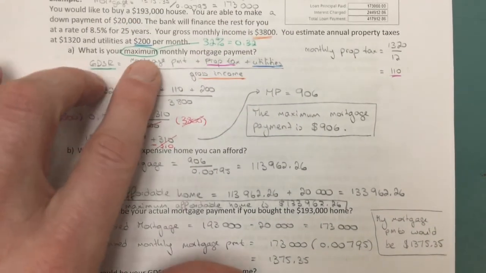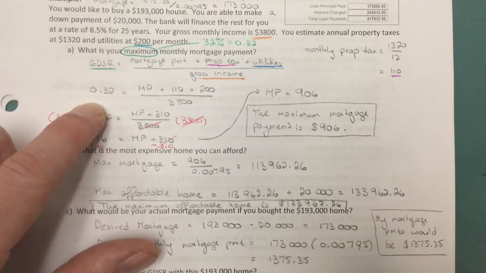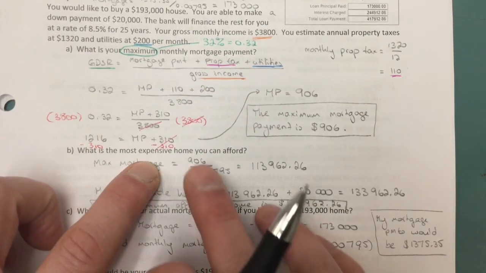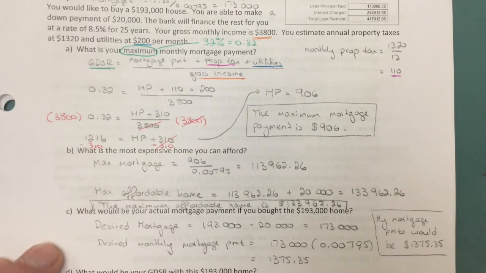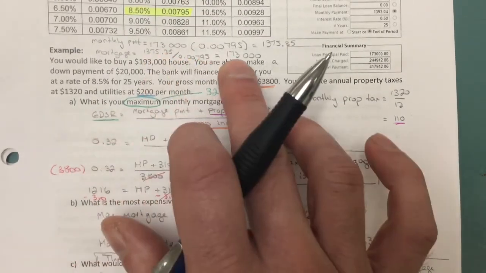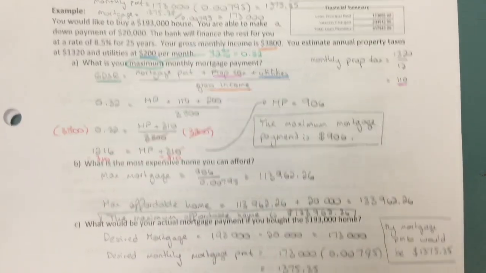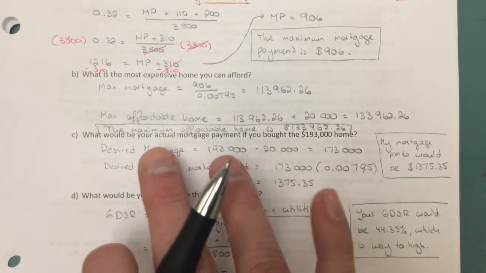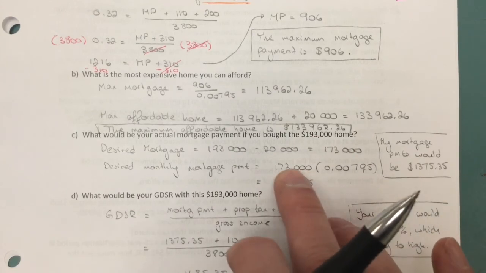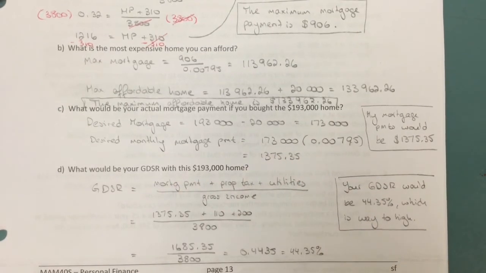So you should be able to find your maximum monthly mortgage payment using a GDSR of 32%, which is the maximum that you should get. And using that, you should be able to find the most expensive home. So you should be able to convert that into a mortgage, as we have done here as well. And the same thing with the other one, you should be able to go from a mortgage to your mortgage payments. So here's the mortgage to the mortgage payment, and then using that mortgage payment to calculate a GDSR.